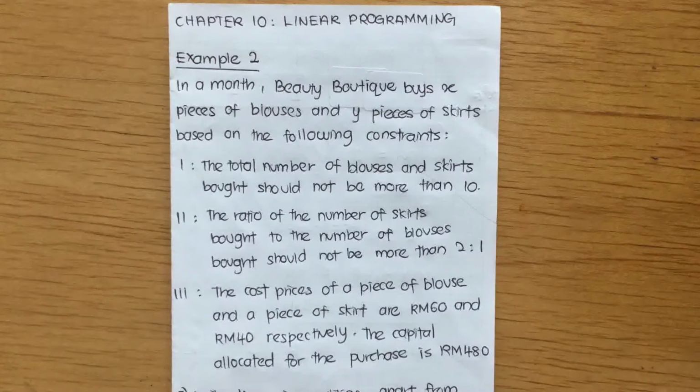Hello everyone and welcome to another Maths tutorial video. Now I'll be discussing Form 5 Additional Mathematics, Chapter 10 Linear Programming, Long Question Example 2.